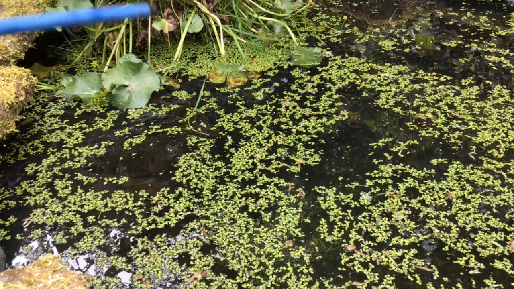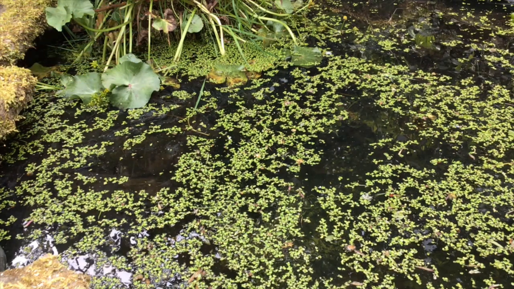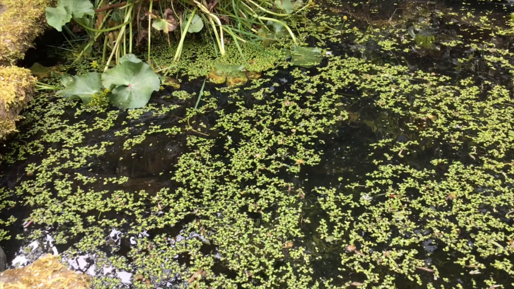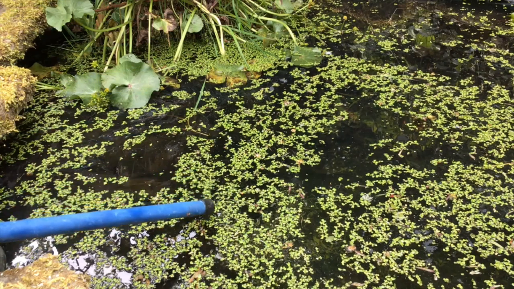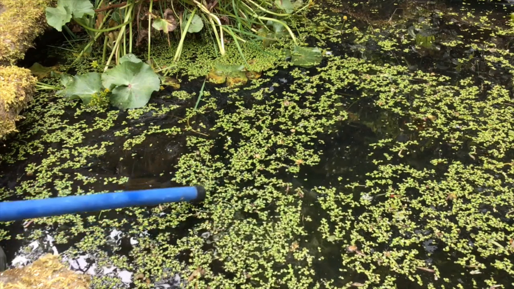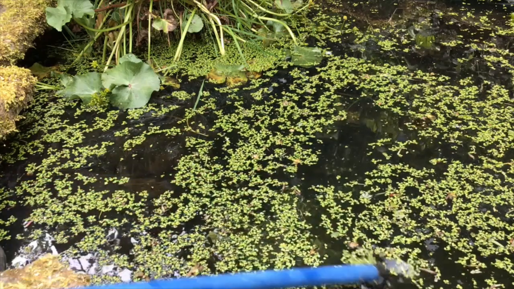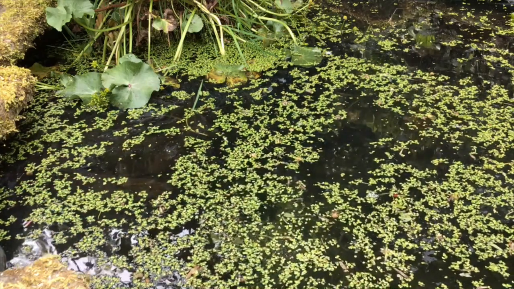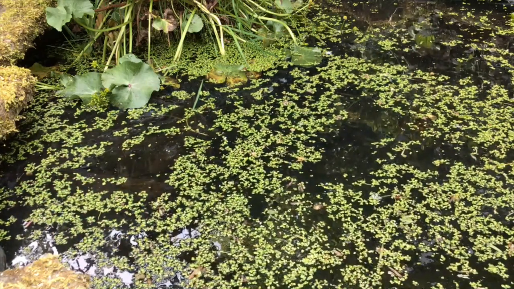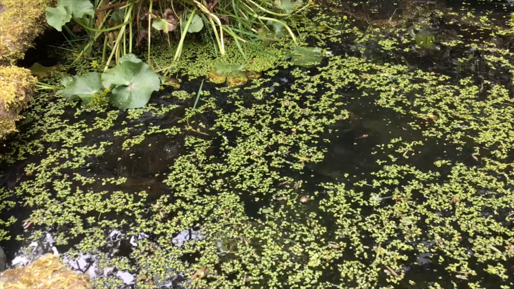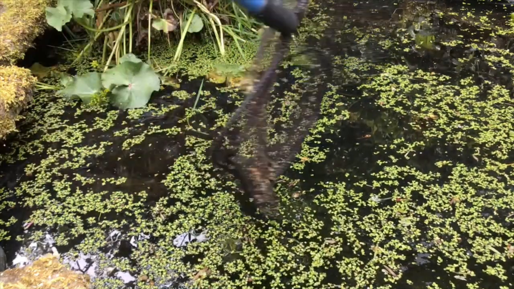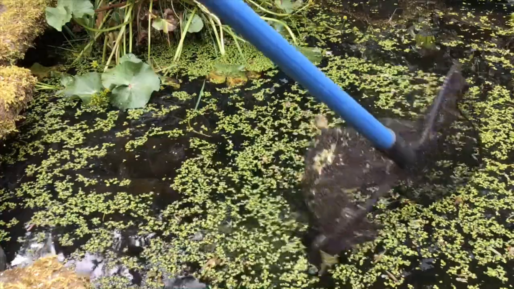So the plants are using the sun's energy to photosynthesize, and we can see we've got some of these on the surface, and then if we could perhaps explore them a bit further, we might be able to see if there's anything in the bottom of the pond.